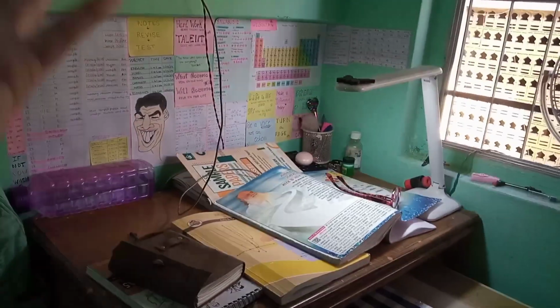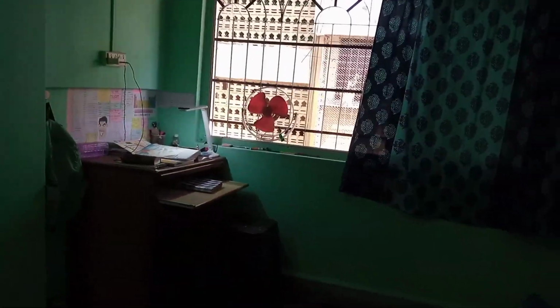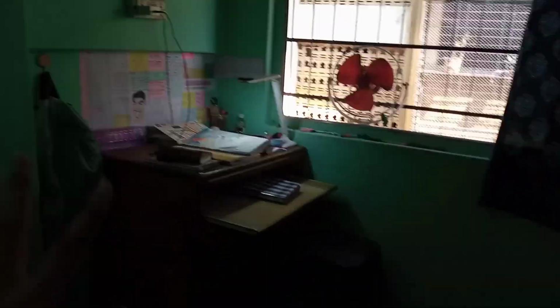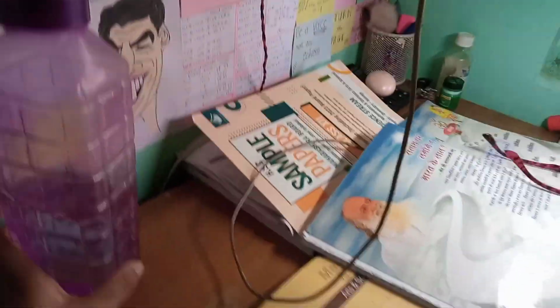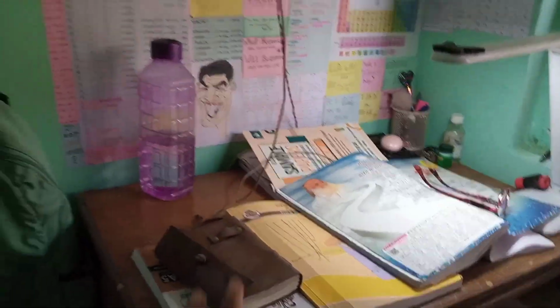And this is how my table is. This is my stool. This is my study area, and here I study all day. Usually it's very basic, but it's actually really convenient and very cozy. So if you want to spend some time, you can just study, and it's very convenient. I know it's a little messy, but it's good.